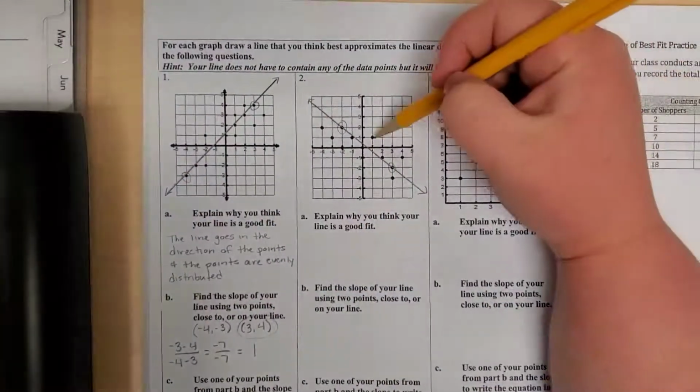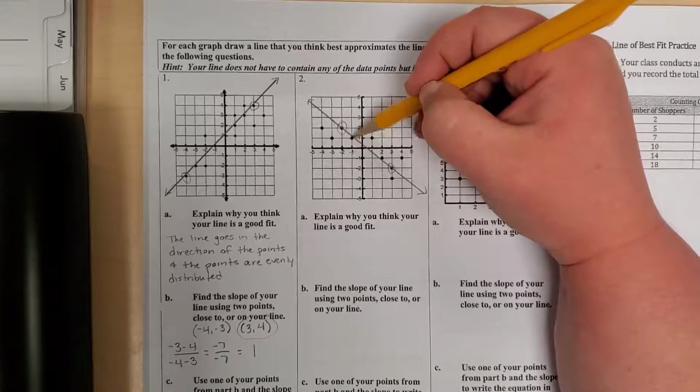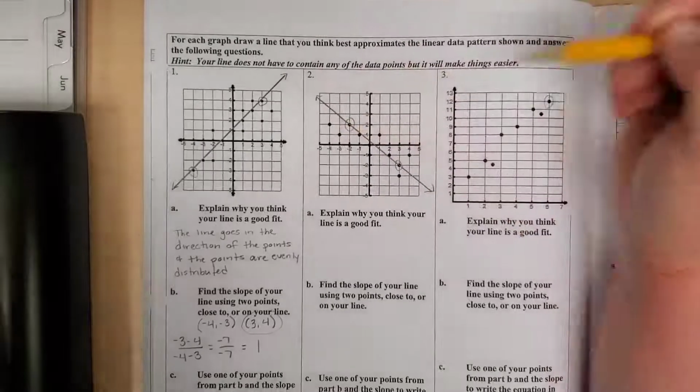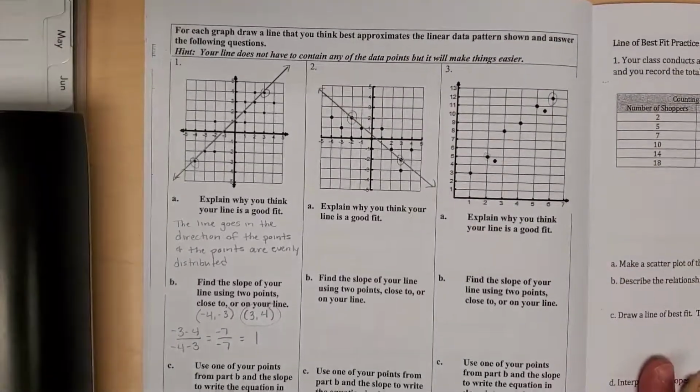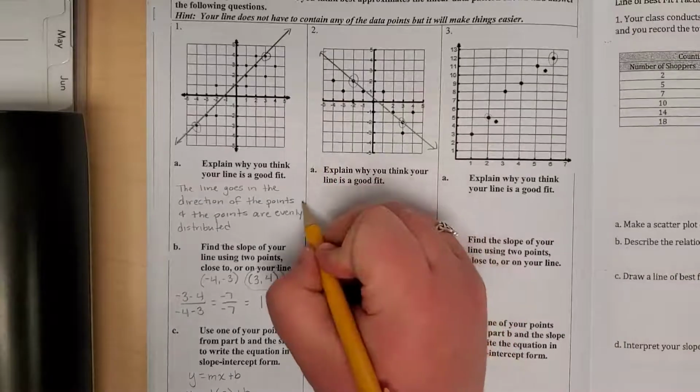Okay, so again, we've got 1, 2, 3 here. 1, 2, that one's basically on the line. 3, 4, 5, which is okay. We're only off by a couple.